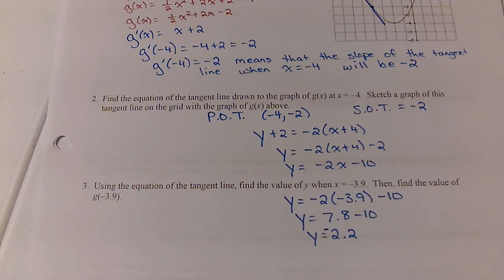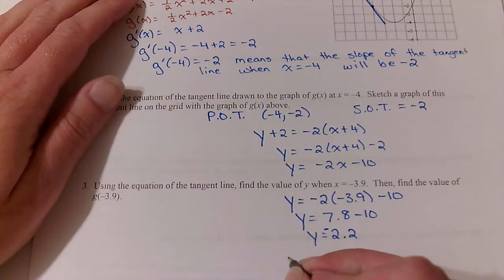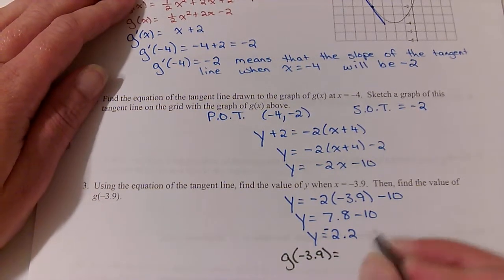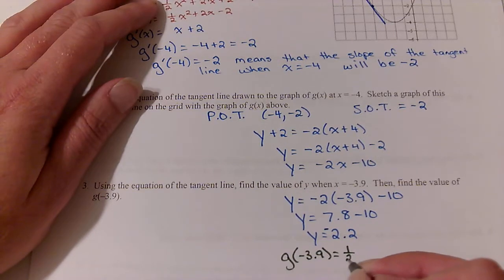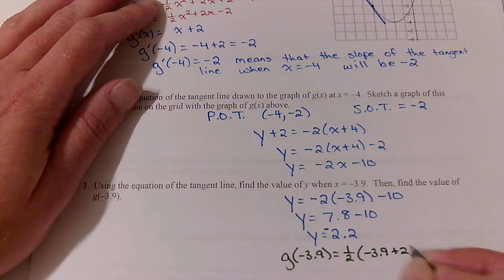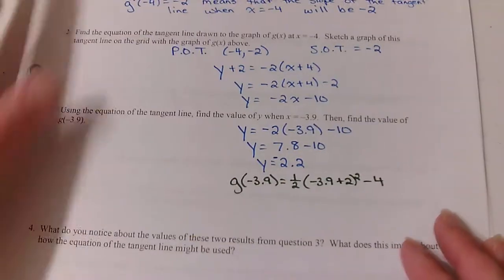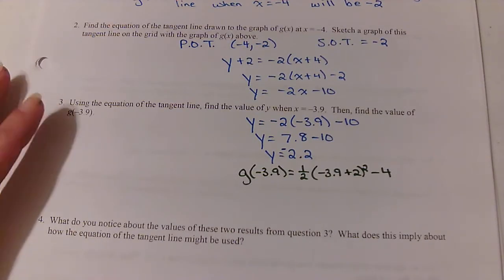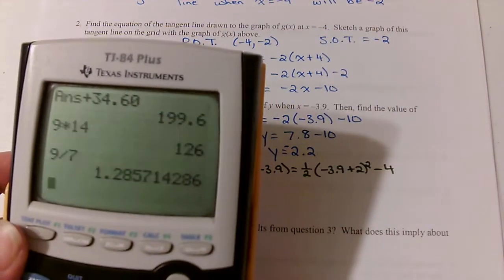So I'm going to plug -3.9 into the original function. So we had 1/2 of negative 3.9 plus 2 squared minus 4. So I'm going back to the original function. And that would be, I'm not going to do that by hand.